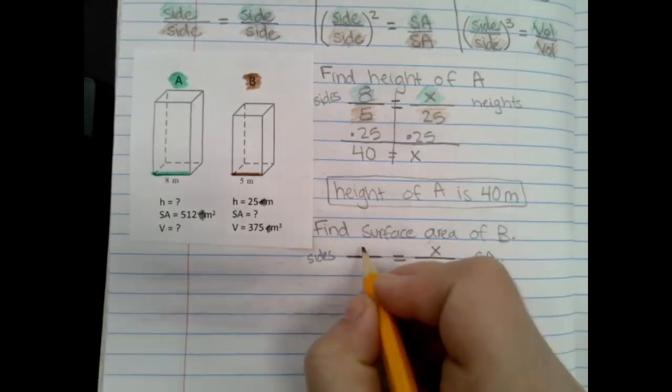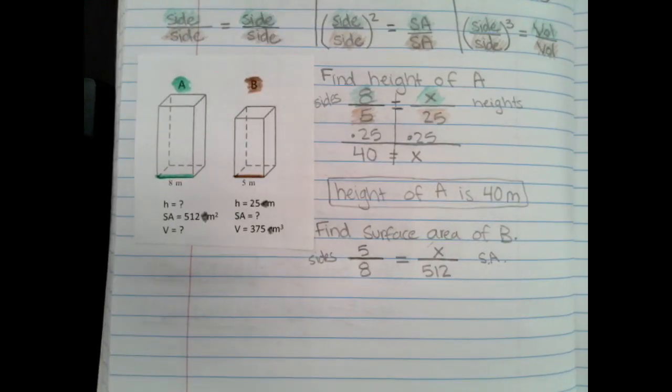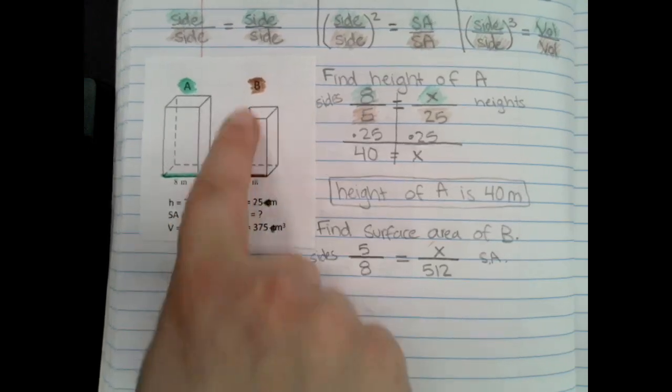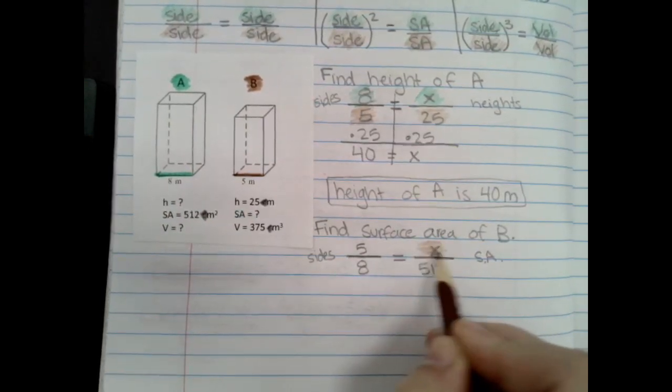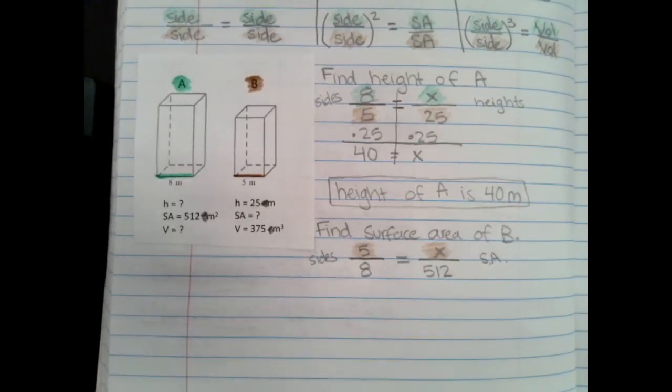Why 5 over 8? Good, it matches. So our x, our surface area we're missing this time, is from B. So that's where that color coding can be really helpful to look at, if that's something that helps you, or just making sure that you're checking.